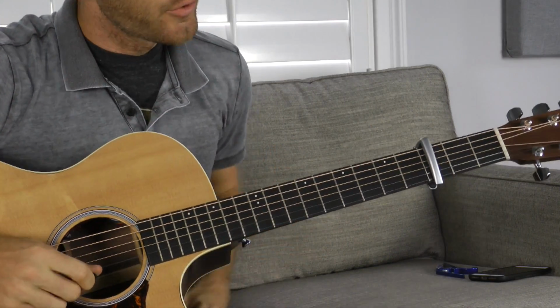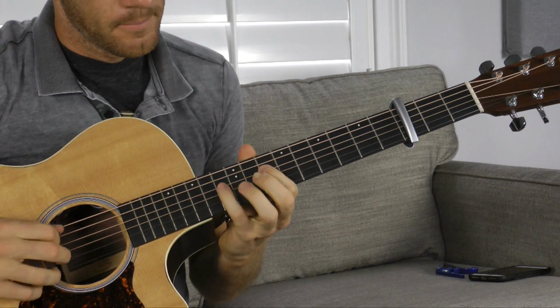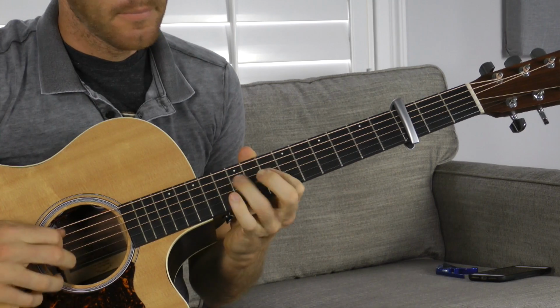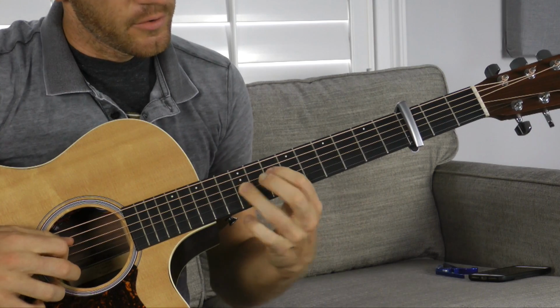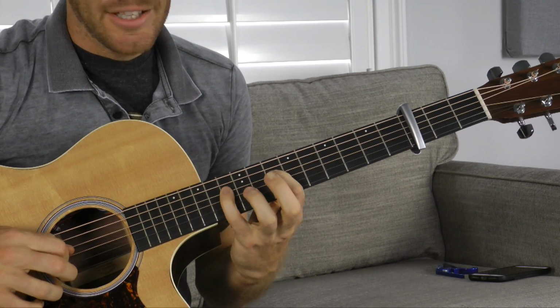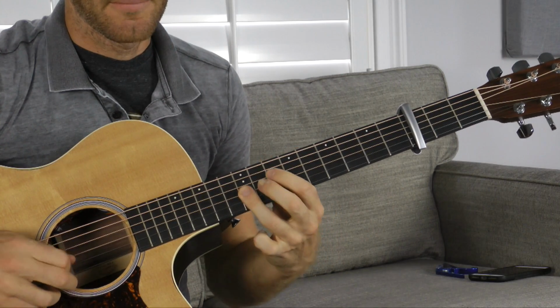So let's break this into 4 parts to go over those 4 chords. The first one being here. Okay, right here, if we start on the 12th fret of the G string, then go to the 10th fret of the D string, it's a minor 3rd, the 13th fret of the D string, to the 10th fret of the G string.